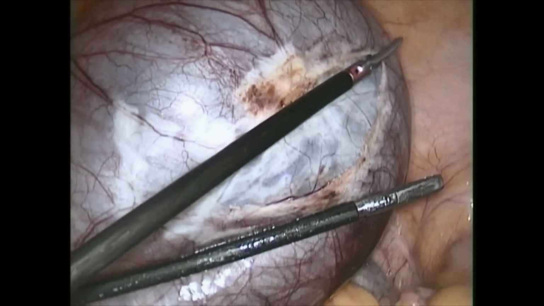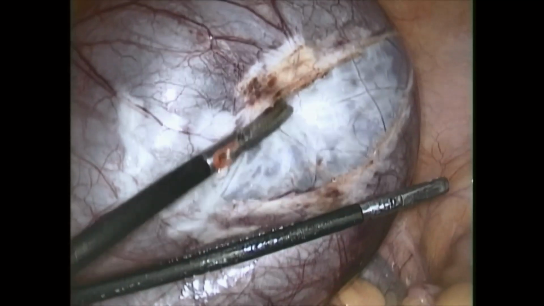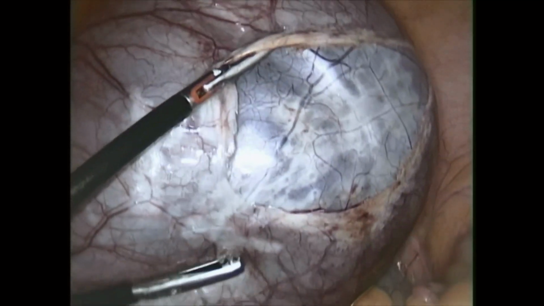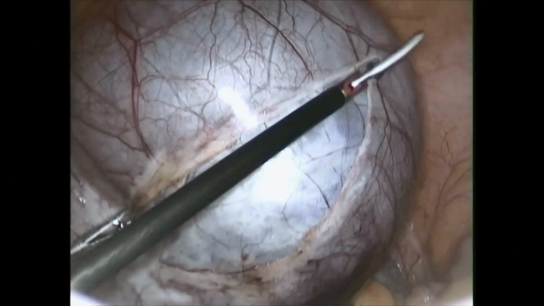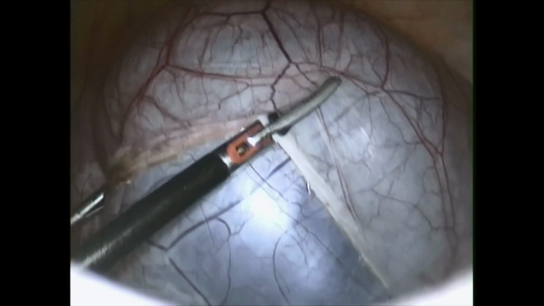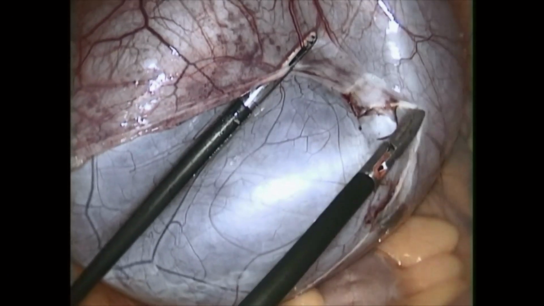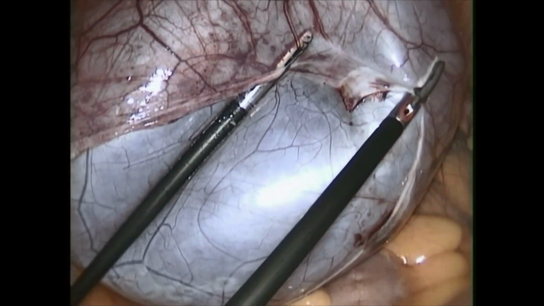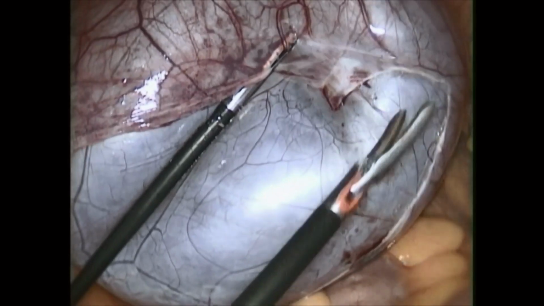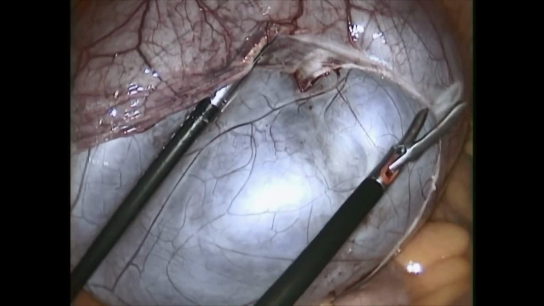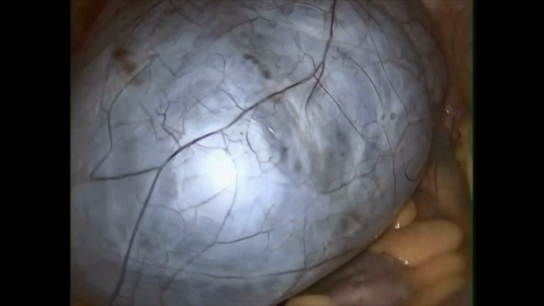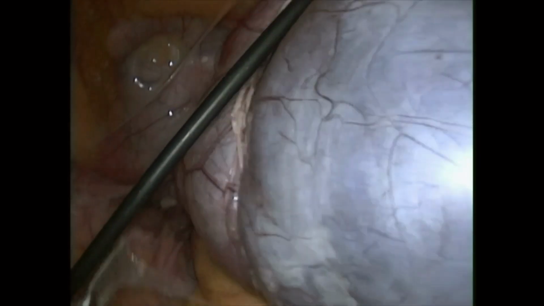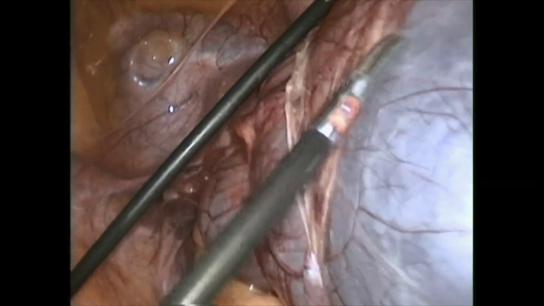These cysts are the easiest to remove. You only need to cut the mesosalpinx and just dissect it out. It is like a cakewalk for a laparoscopic surgeon. You can appreciate that it is coming out very easily. This portion I wanted to show you, that it is not arising from the ovary.